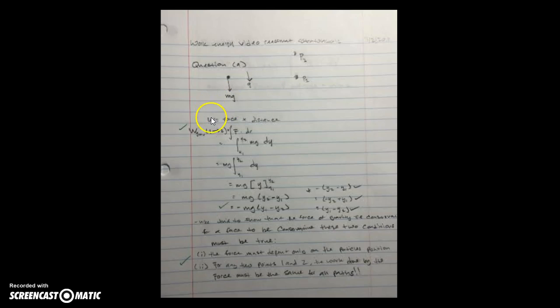Going through it in my head, I wrote that work is equal to force times distance, which is the basic way to think about work. But the work done by the gravitational force is the integral of F dotted into dr, where dr is the path that the mass is taking. So I changed my integral. The integral follows a y path, moving in the vertical direction, going from y1 to y2, which is from point 1 to point 2.